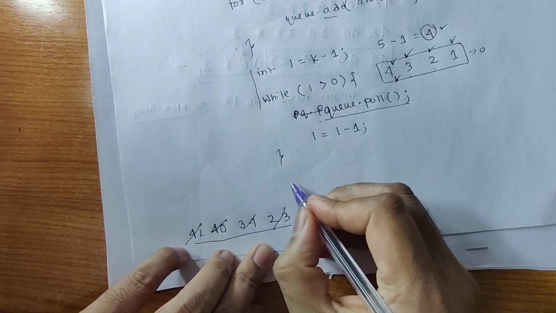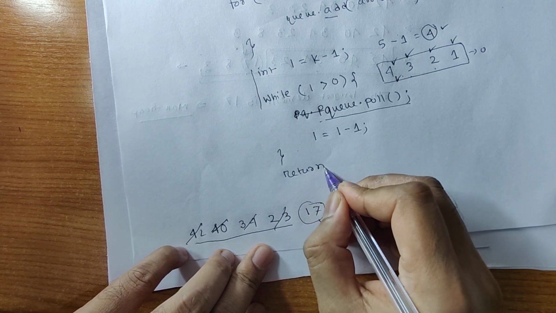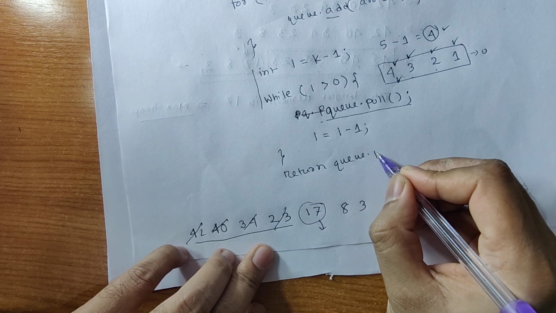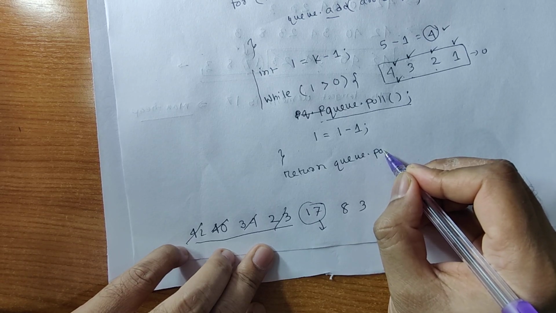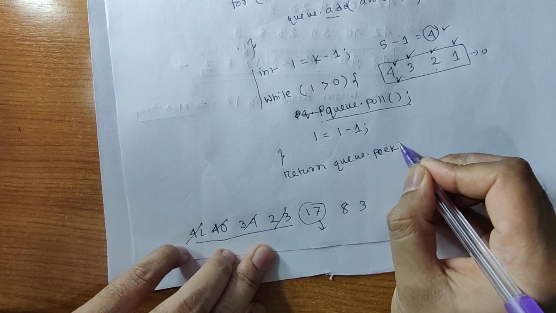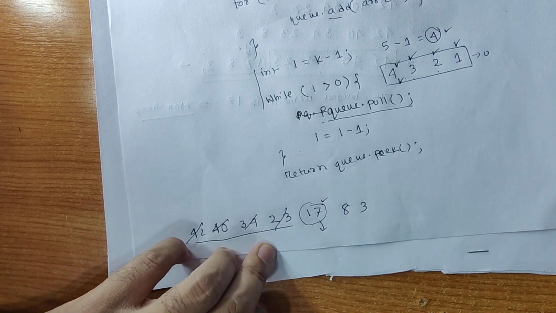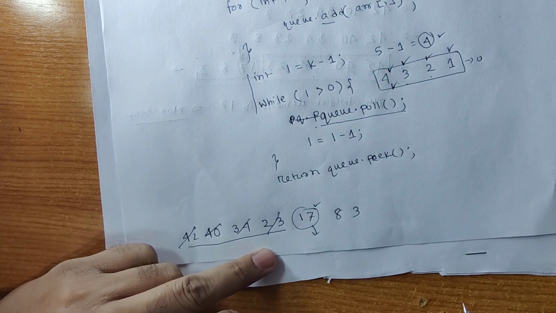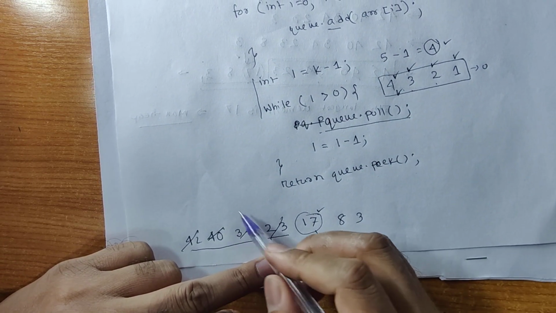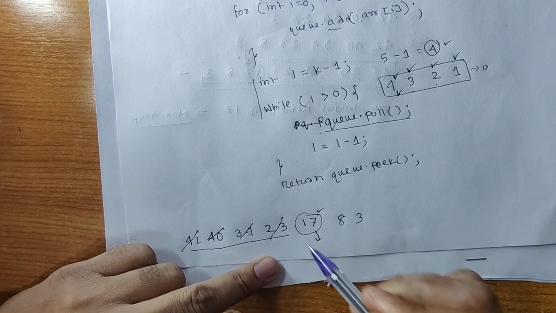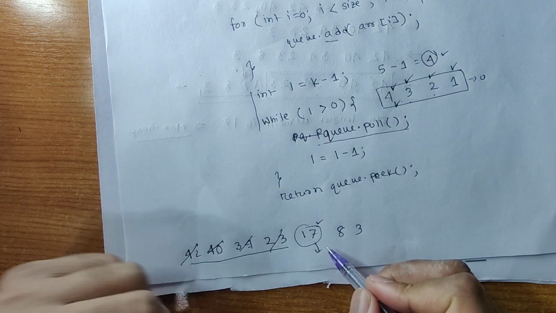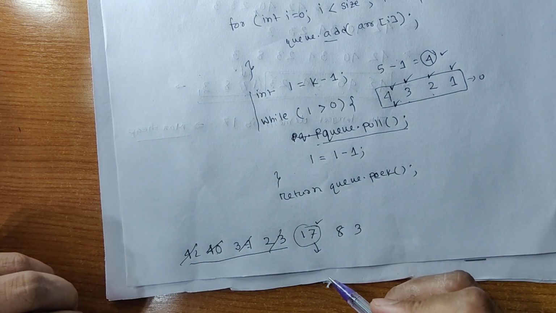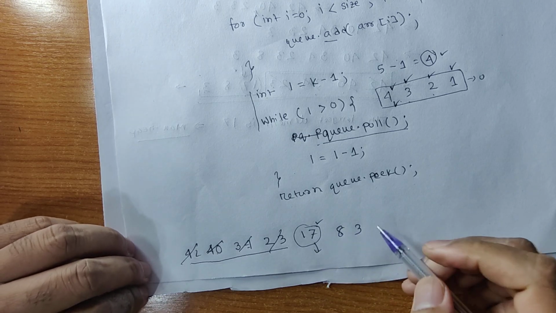So then we return q.peek. The peek element is 17, so the peek element will be returned. So we write the while loop to poll the elements. 42, 40, 34, 23 will be removed from the queue, and the remaining will be 17, 8 and 3. And from there we return the peek element, 17.